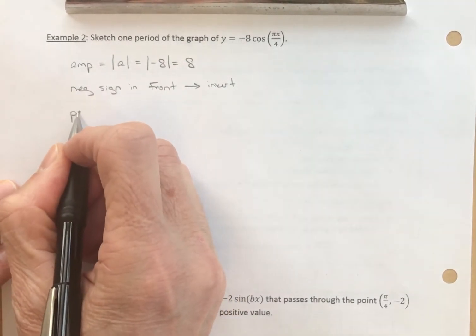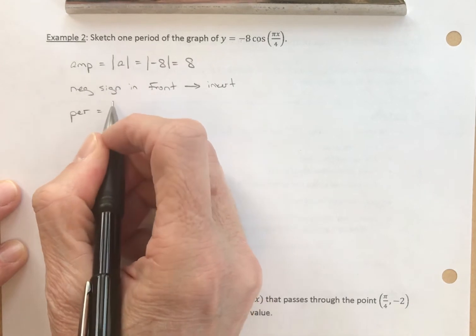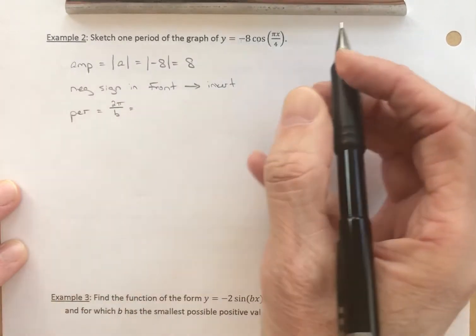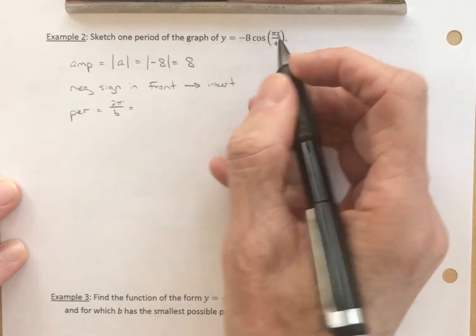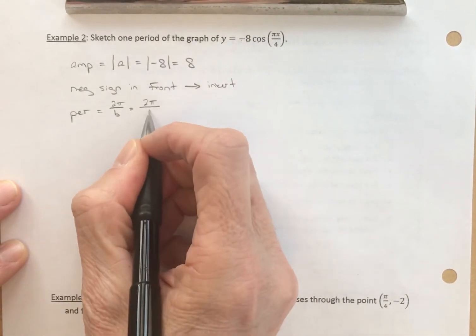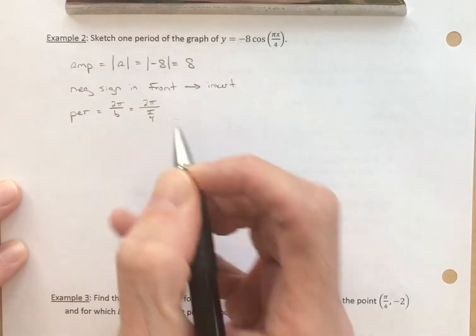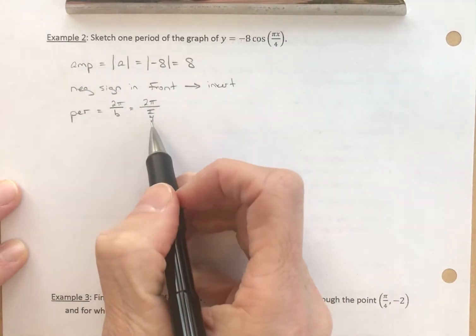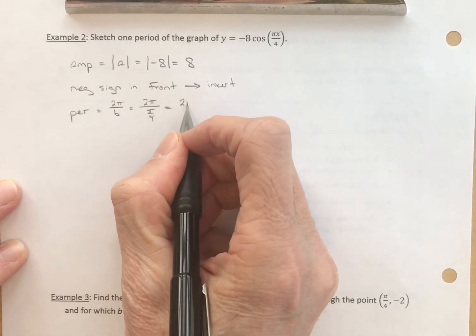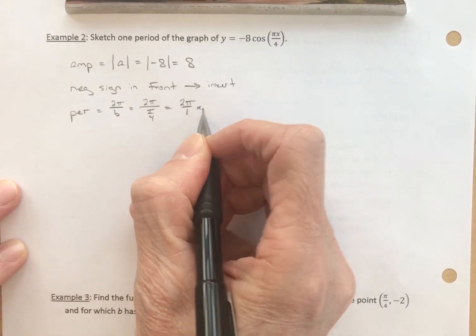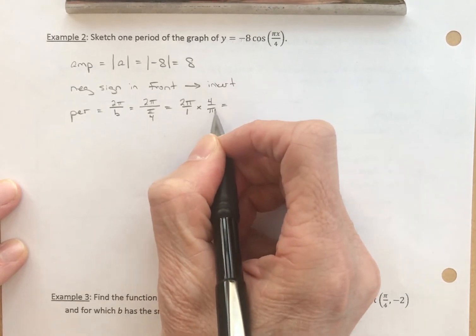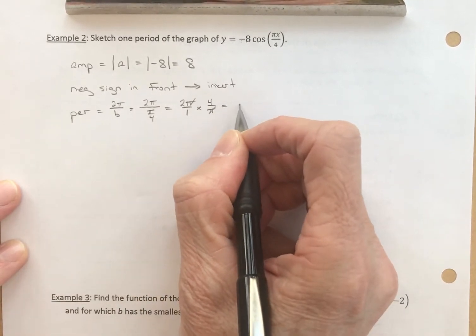Okay, the period is equal to 2 pi over b. b is pi over 4. So 2 pi, big fraction bar, divided by pi over 4. That's a complex fraction, so let's simplify that. This is 2 pi over 1 times the reciprocal, which is 4 over pi, which means my period is 8.